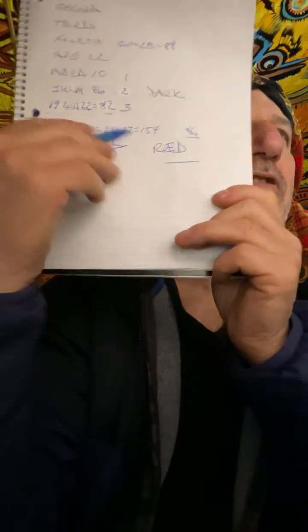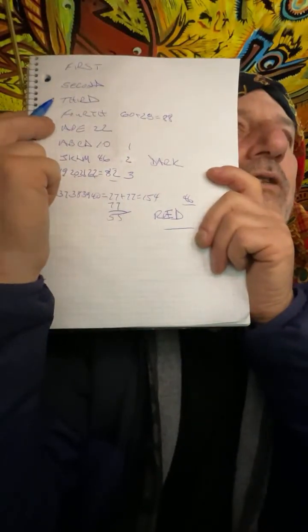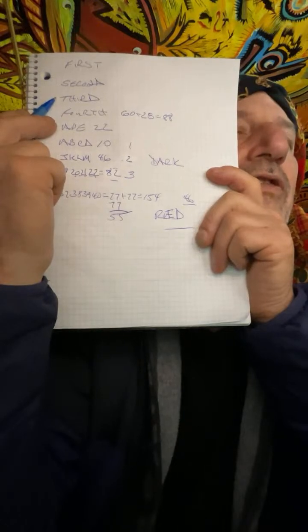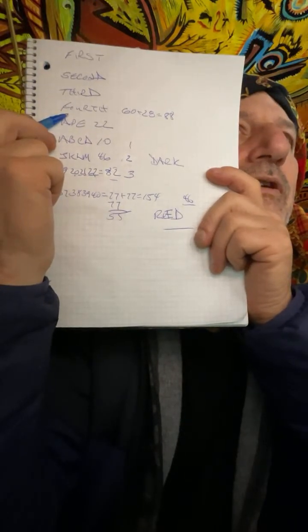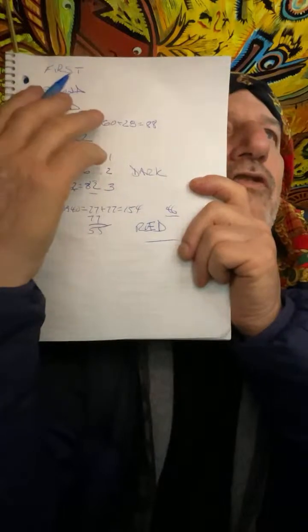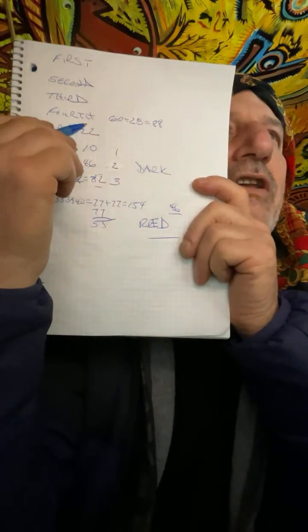8 and 2, 10, 10, 10, 10. They're all 10s. All levels of your base creation are all 10s. First, second, third, and fourth level. Runner up. First, use the ST, the ND, the RD, the TH.